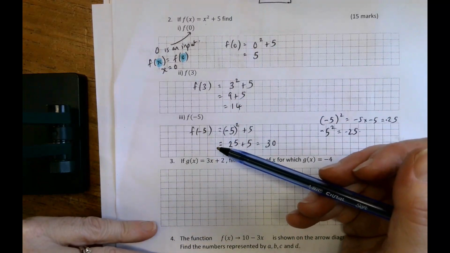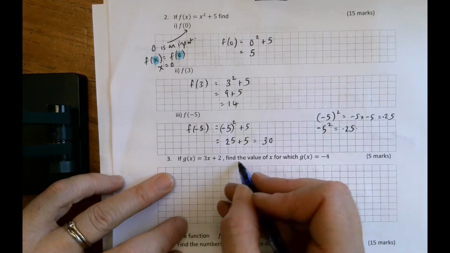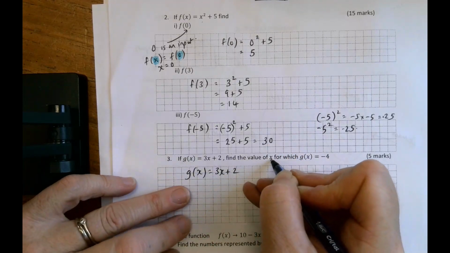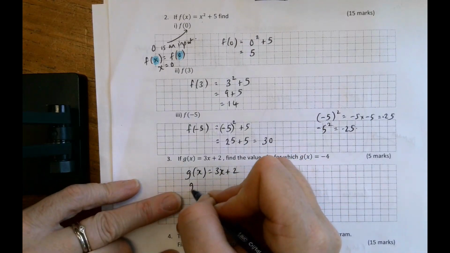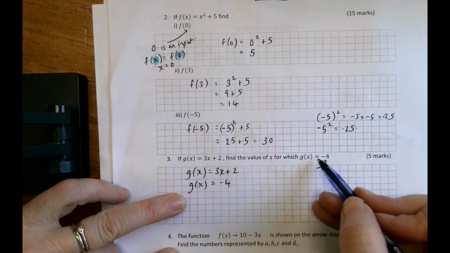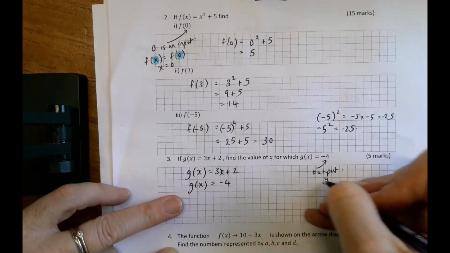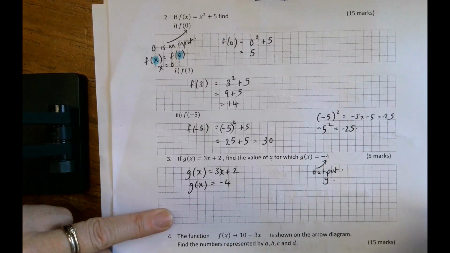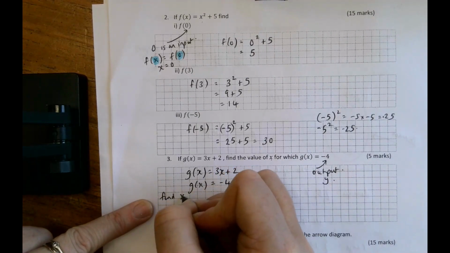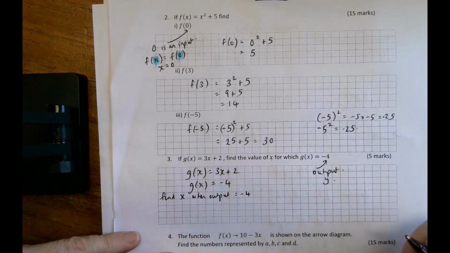We were given lots of inputs and we had to get outputs for those inputs. This question is different. If g of x is equal to 3x plus 2, so it's a different function, find the value of x for which g of x is equal to minus 4. This minus 4 is not an input. It's not where the x is. It's on the other side of the equal sign. So minus 4 here is an output. It's a y. So what they're asking me is find x when the output equals minus 4.